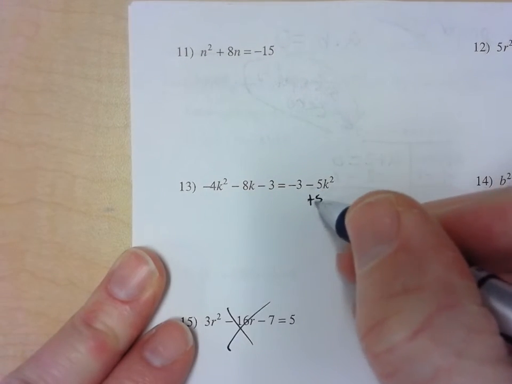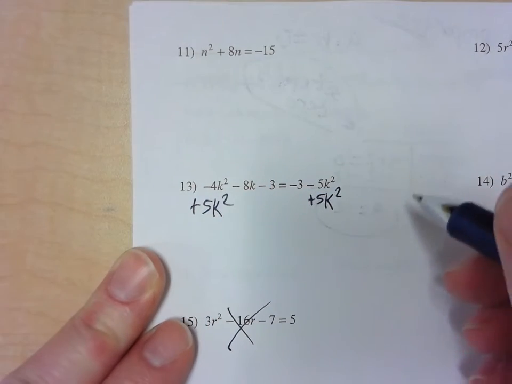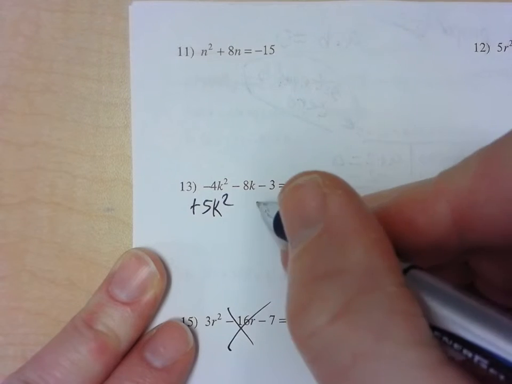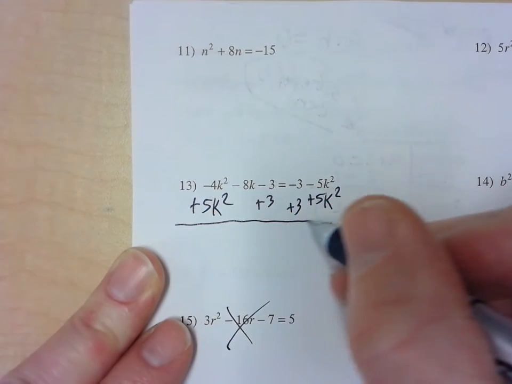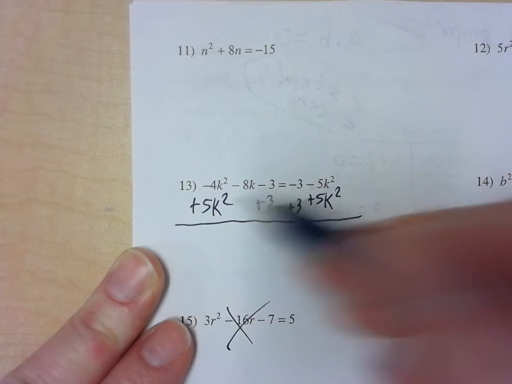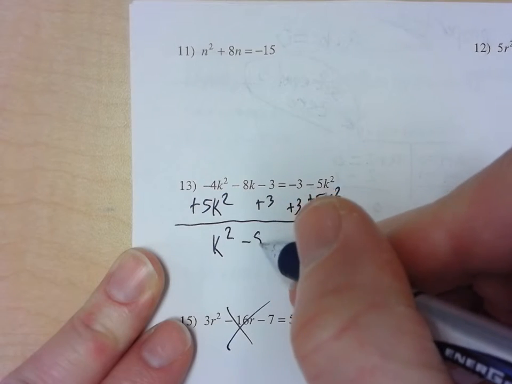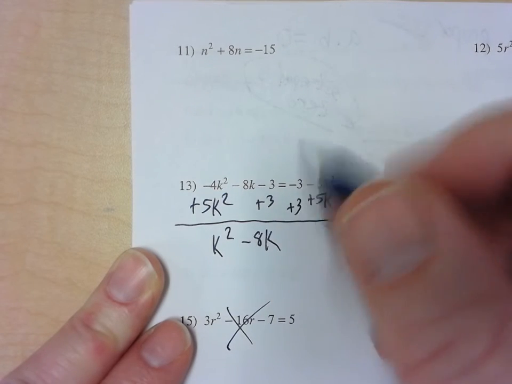So I'm going to add over 5k squared, because you got to set these equal to 0. And we're going to add over 3. You always do the opposite to move stuff, right? So that's minus, so I'm going to add over the 3. That's minus, so I'm going to add over the k squared. So we get k squared. This falls down, minus 8k. And then that would be 0.